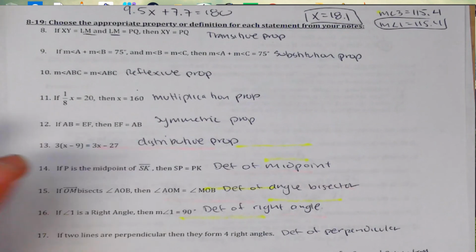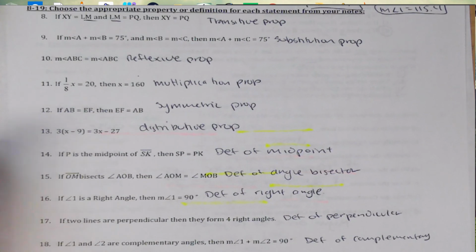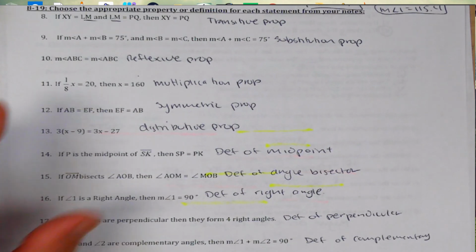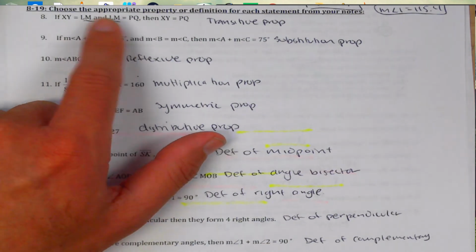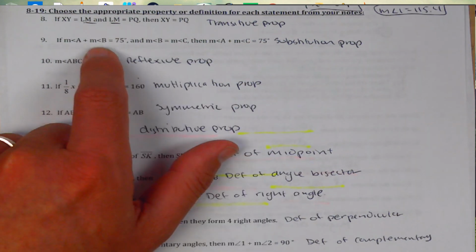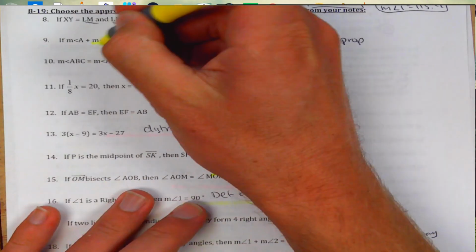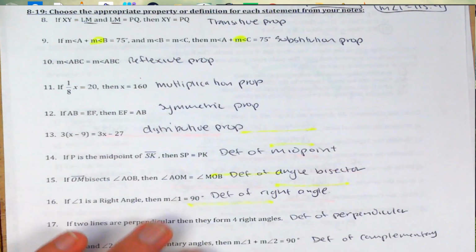Numbers 8 through, can't fit them all. Let's go with there. Okay, so first one's transitive property because we do have LN connecting our two. The next one, we're just substituting the B out and putting in C. Okay, so the B is getting substituted with the C, so that's substitution property.